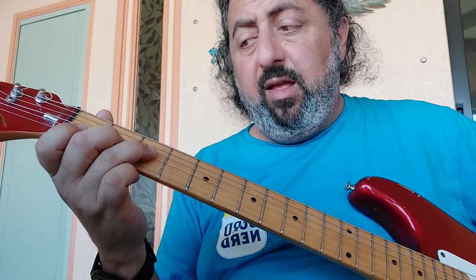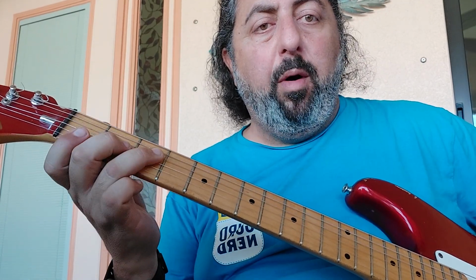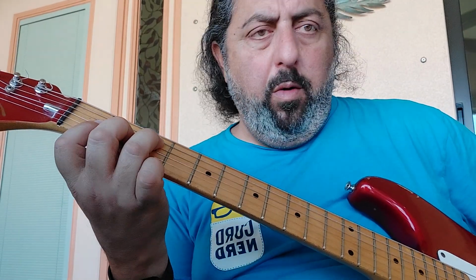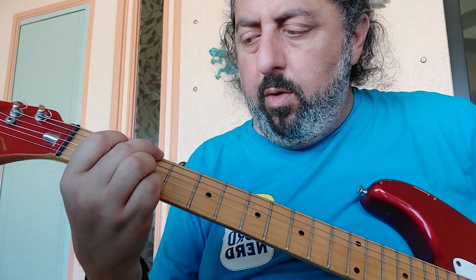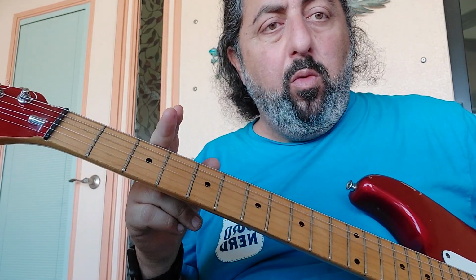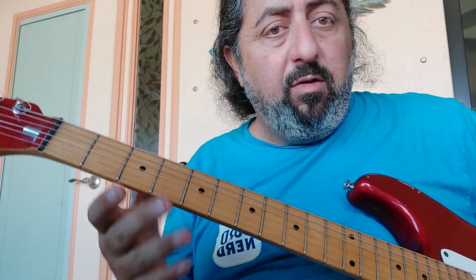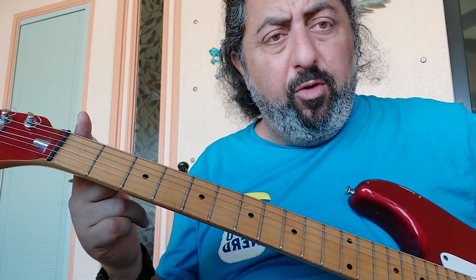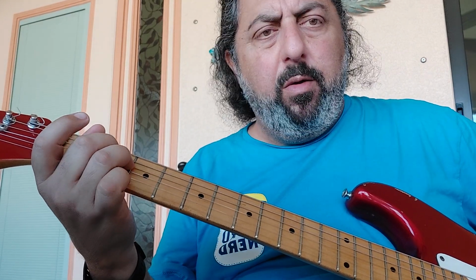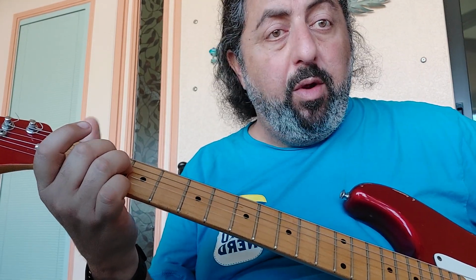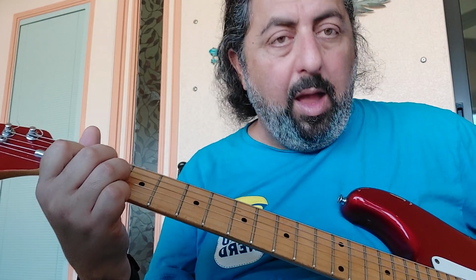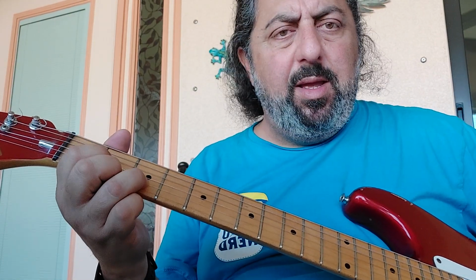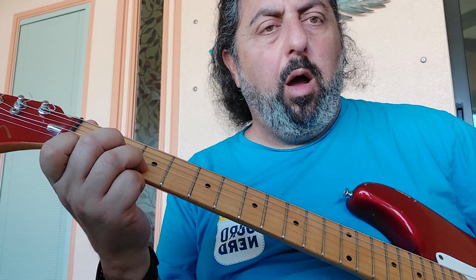By the way, C, the 1 chord. Above that F chord, the 4 chord. Below it, the G chord, the 5 chord. Now, we need 3 more chords, and those would be the minor chords. They occur from the open strings here. So we have E minor, the 3, we have A minor, the 6, and we have D minor, the 2nd.